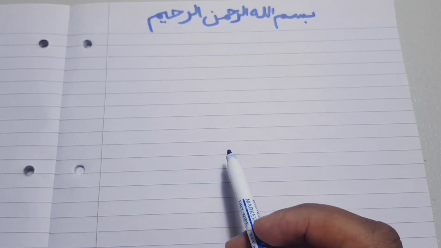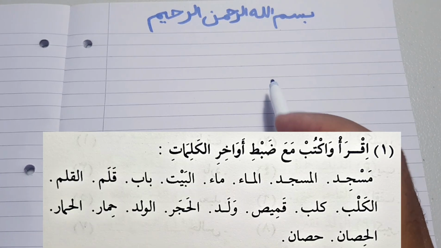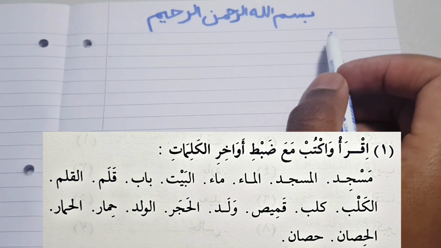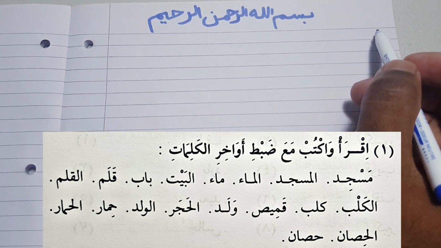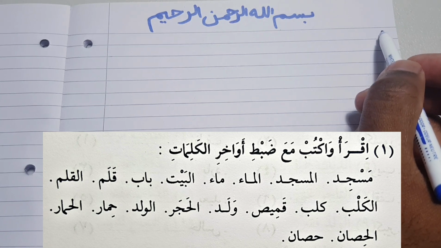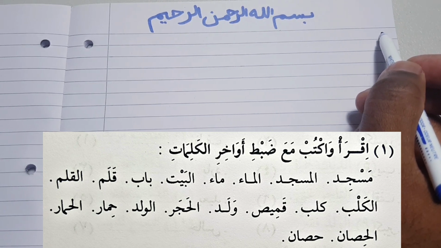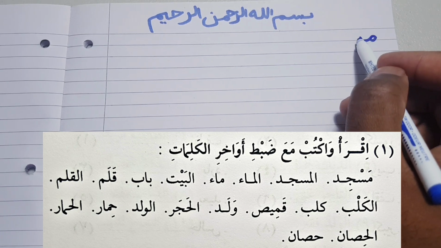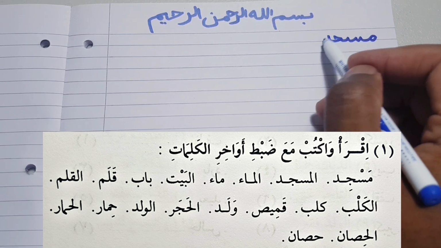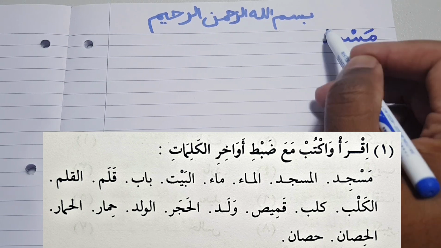The first exercise اقرأ واكتب مع ضبط أواخر الكلمات, testing our reading skills with the addition of the rule that we took. When al is added to the noun, then it affects the ending by taking away tanween. So the first word, masjidun.